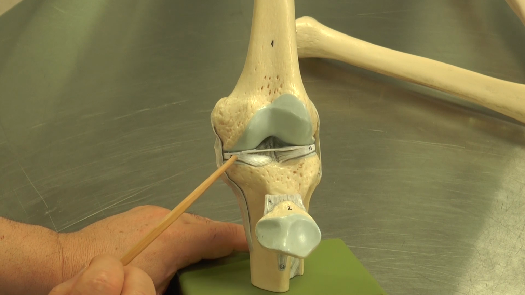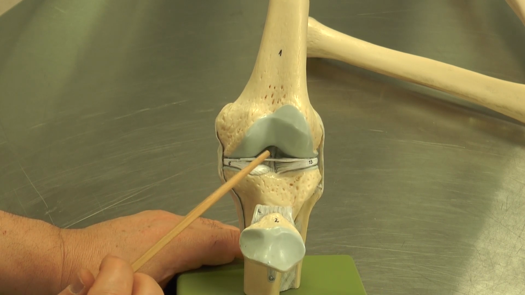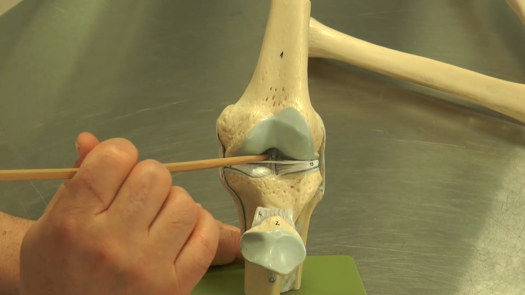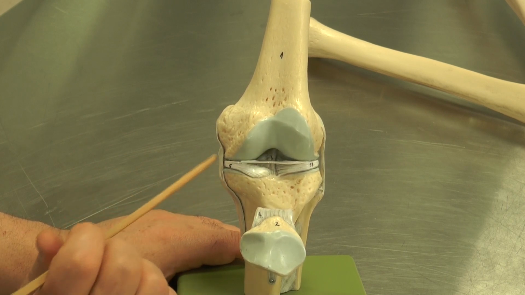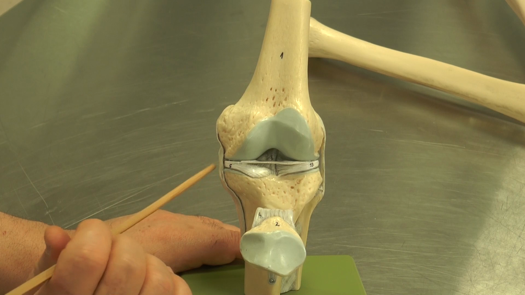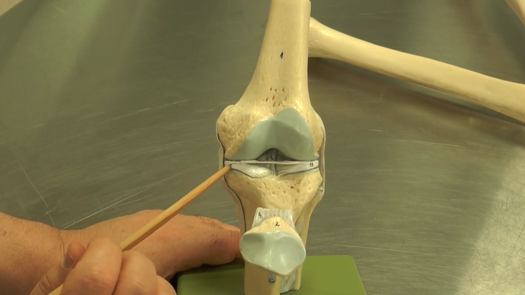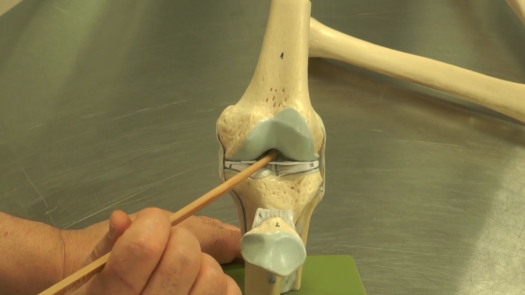And third, this abnormal motion of the person can also tear the anterior cruciate ligament. So we have three disorders at the same time: the medial collateral ligament, the degeneration of the medial meniscus, and the tearing of the anterior cruciate ligament.